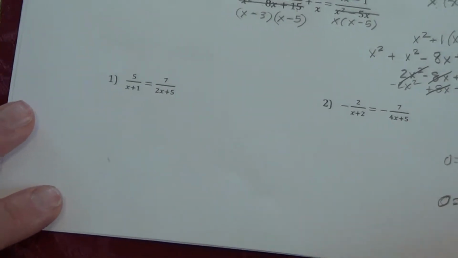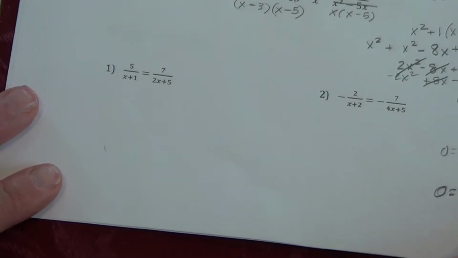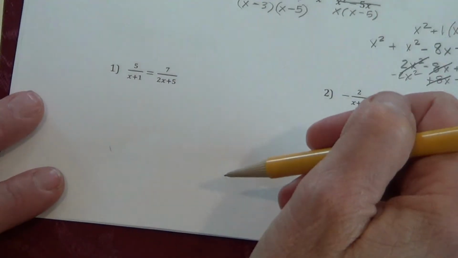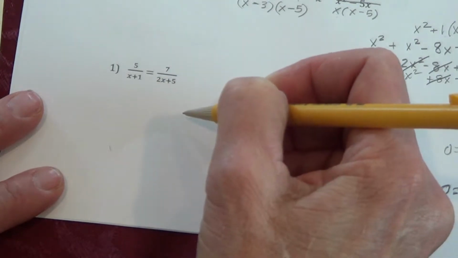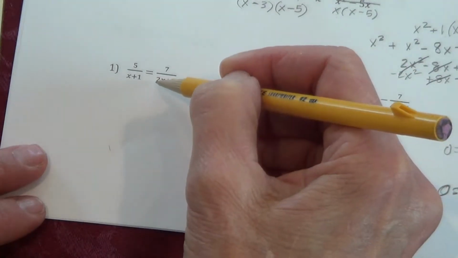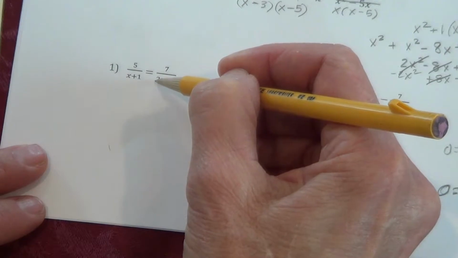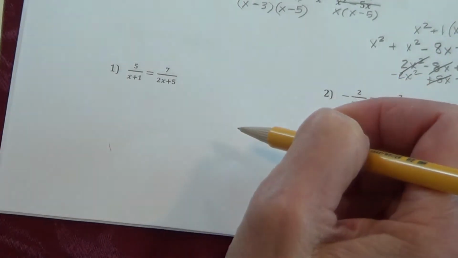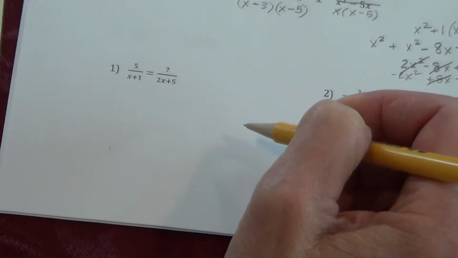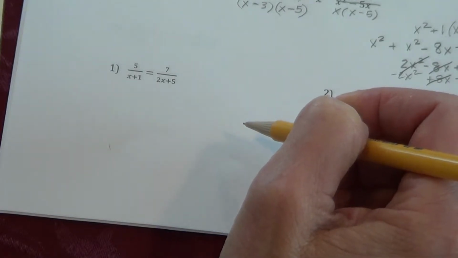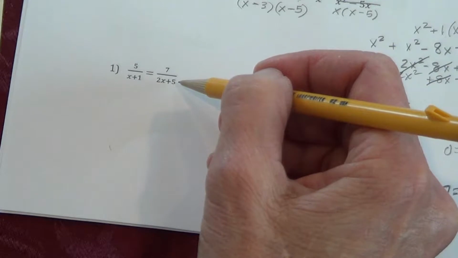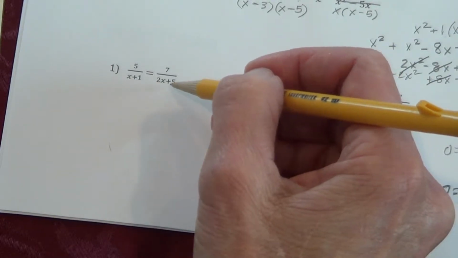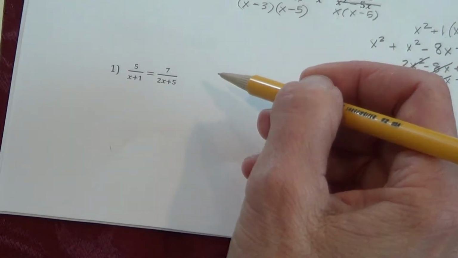Now again, we look at common denominators. We're just going to clear the fractions like we did up in that problem. Here we have an x plus 1. Here we have a 2x plus 5. Now you might be saying, well, can't I just cross multiply? That was kind of a shortcut that we used to tell you, but in all honesty, you're multiplying by the lowest common denominator. And I want you to make sure that you're seeing that step.